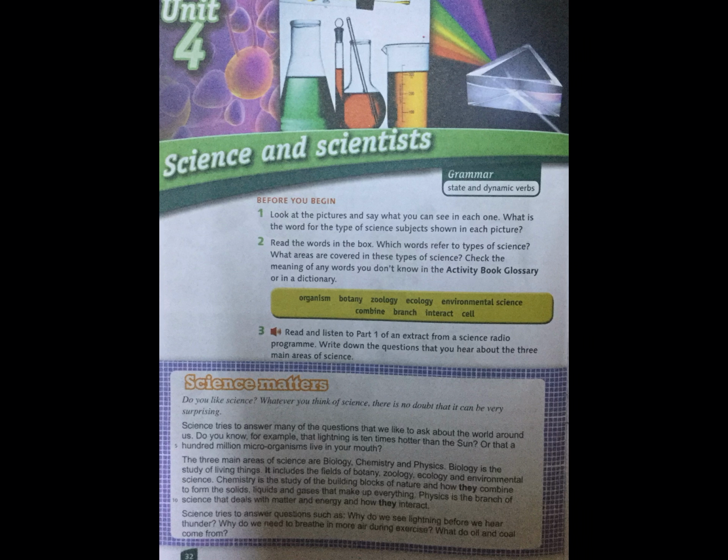Number 2, read the words in the box. Which words refer to the types of science? What areas are covered in these types of science? Check the meaning of the words, and for what you don't know, check in the activity book, in the glossary in the back. We already talked about these before we even started the module, and it's important to know these harder words so that when we do work in the module, you are familiar with what they mean.